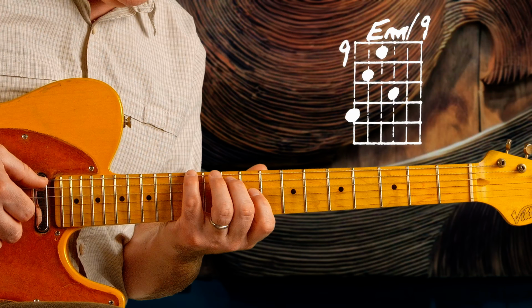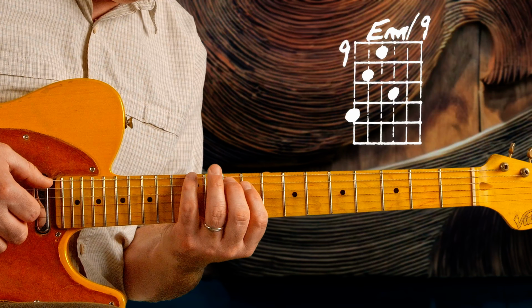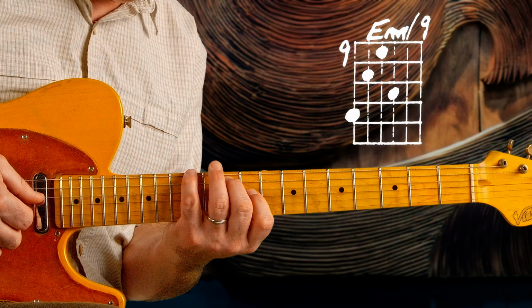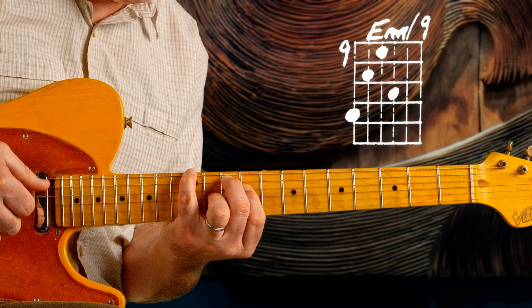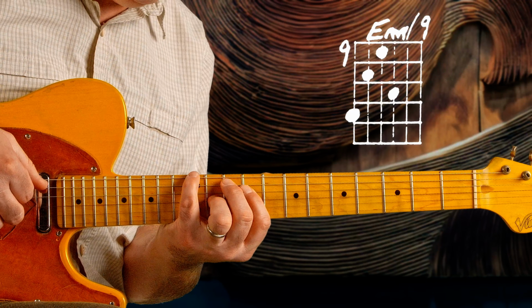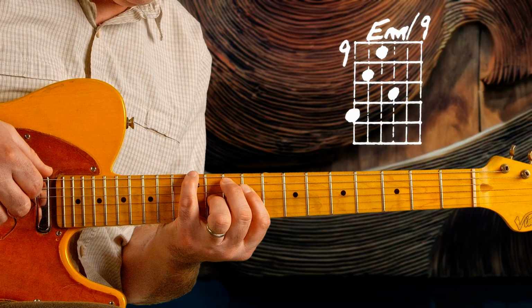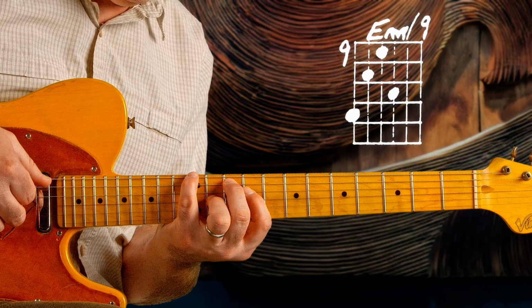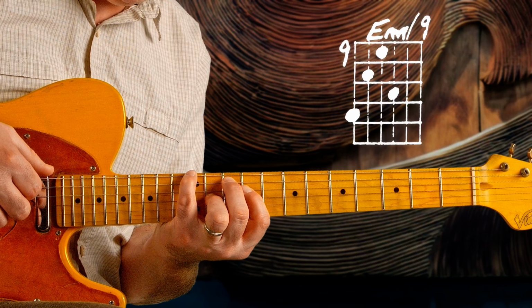I'm gearing up to use my fourth finger here because I can see that I'm reading from left to right. Anytime we build these chord diagrams, we're building from left to right for the most part. And I see that I have a root, a flat 3, a 5, and a 9 on the top.